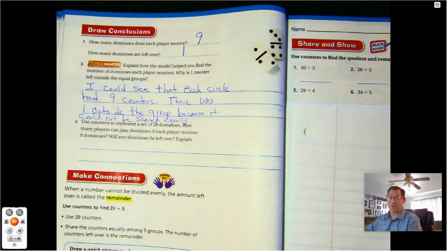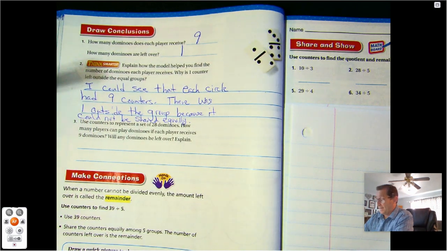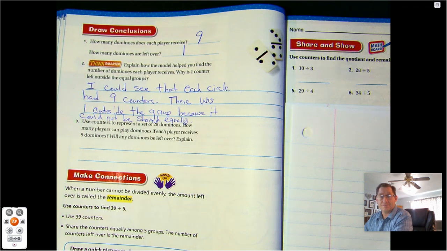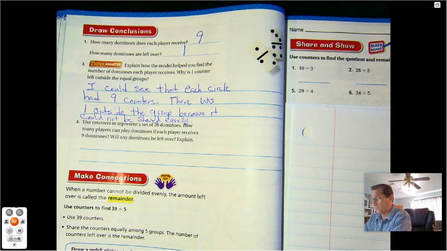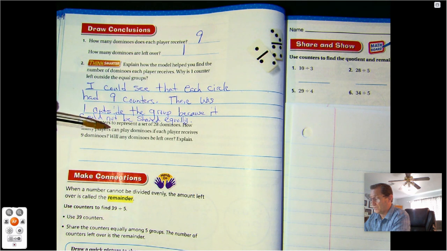Can I break it up into a fraction? Yes, and that's a whole other discussion. Okay, but I could see that each circle had 9 counters, and there was the 1 outside that was not able to be shared equally. So use the counters to represent a set of 28 dominoes. How many players can play dominoes if each player receives 9 dominoes?